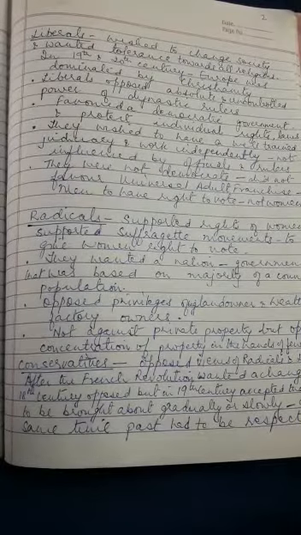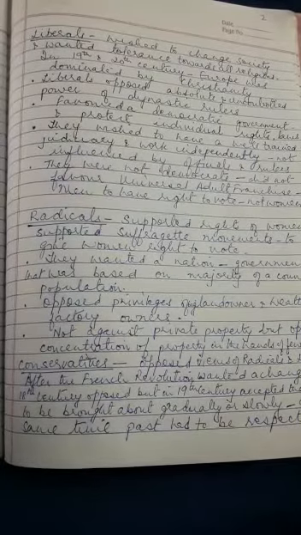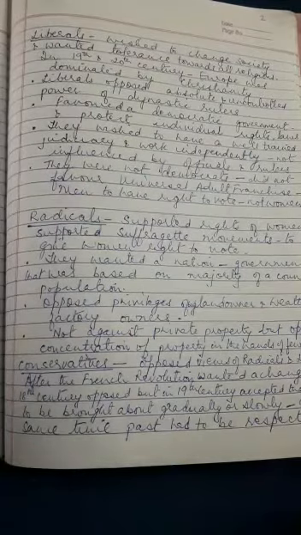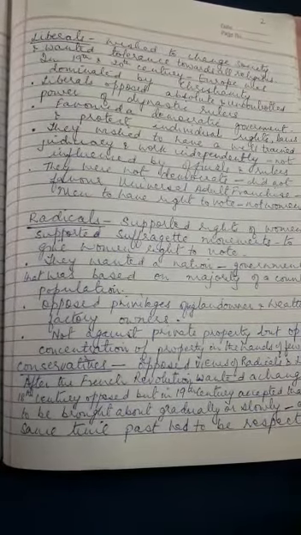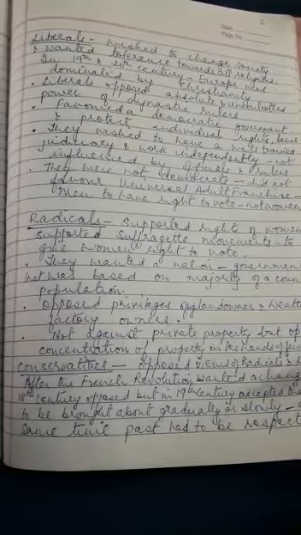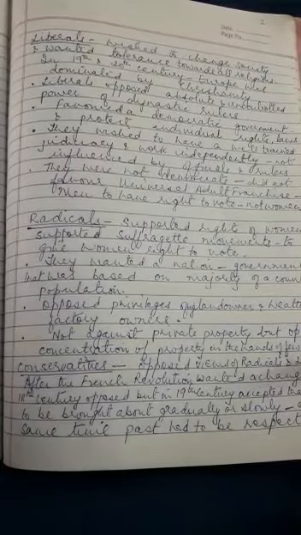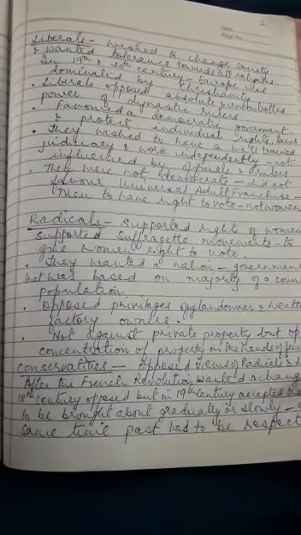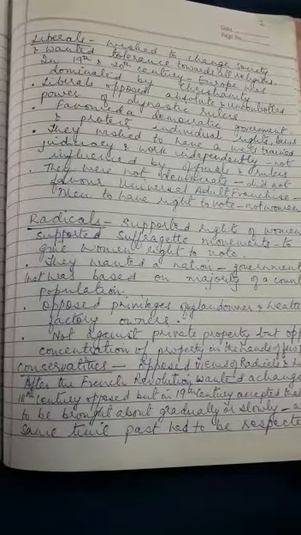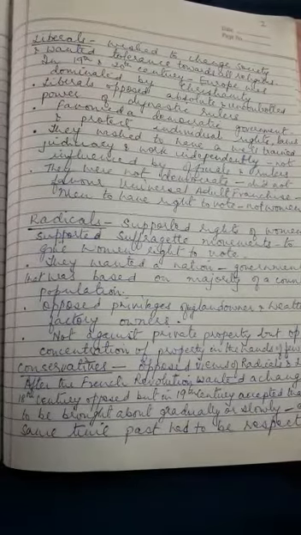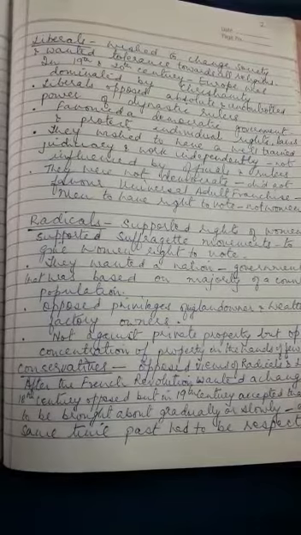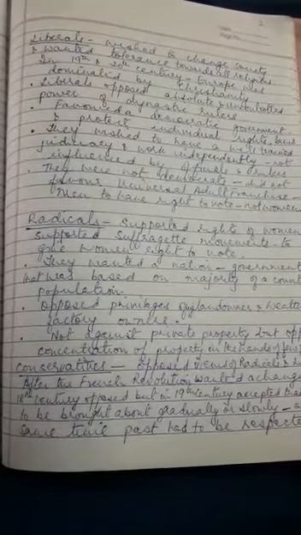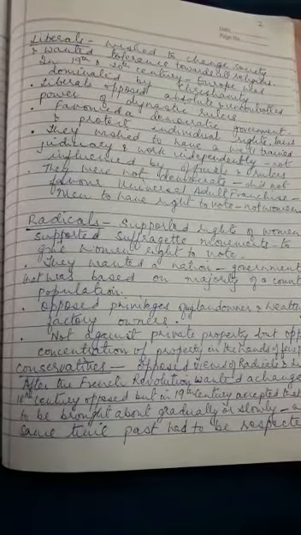But how should these changes be brought about in the country? There should be gradual changes, or slow changes. So these were the views of the conservatives. But one more important thing for them was that, at the same time, they wanted the past to be respected, not to be forgotten, whatever they had in the past.